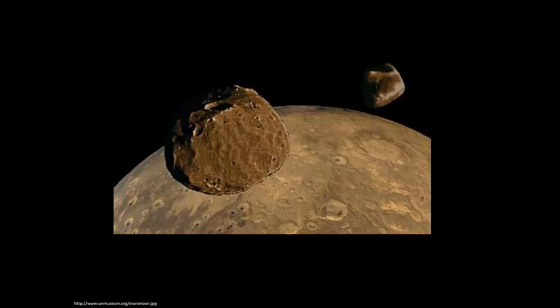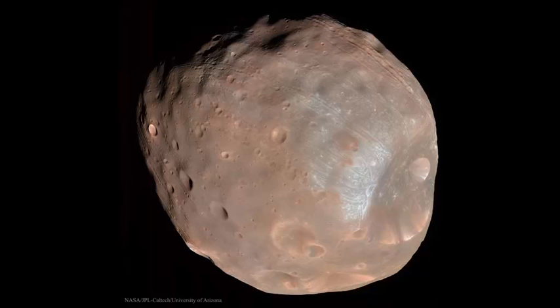Phobos, so this is an artist rendition, not an actual image. This is an actual image of Phobos. And it orbits so close to Mars that eventually it'll get sucked into Mars's gravitational pull, and eventually it will break up because it's not a very big satellite. It will break up and form a ring around Mars.